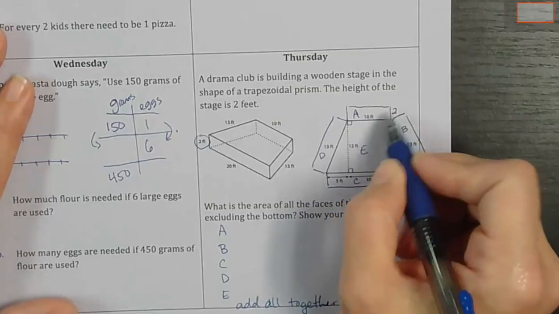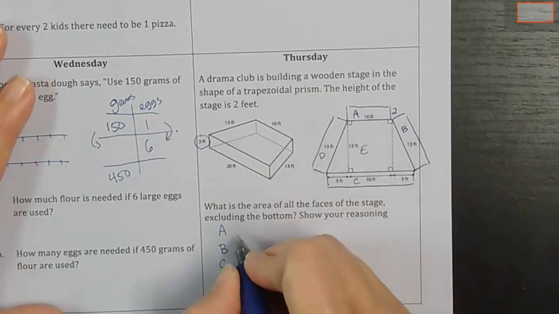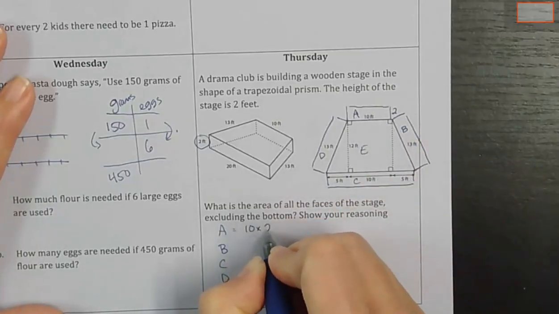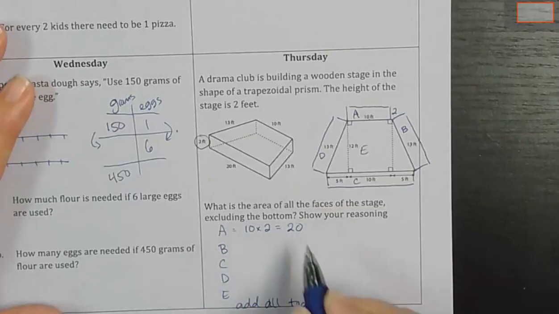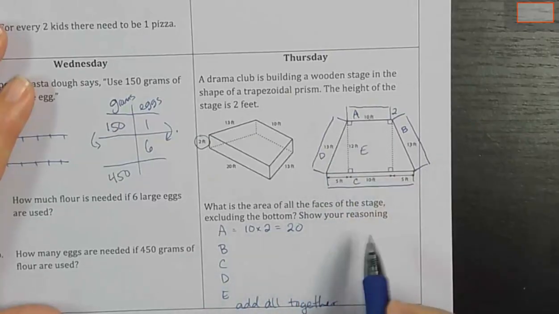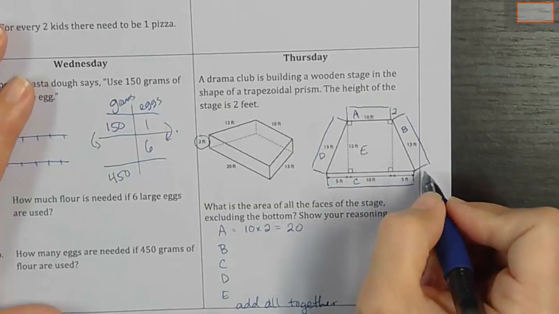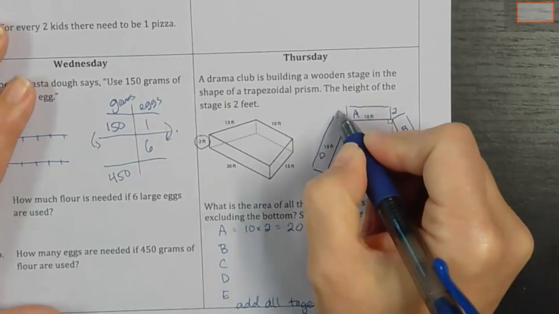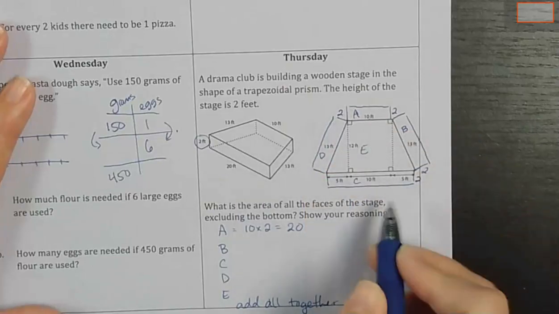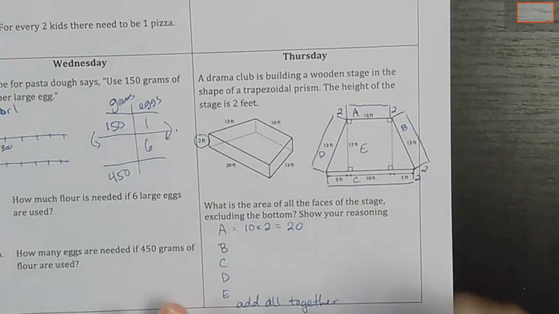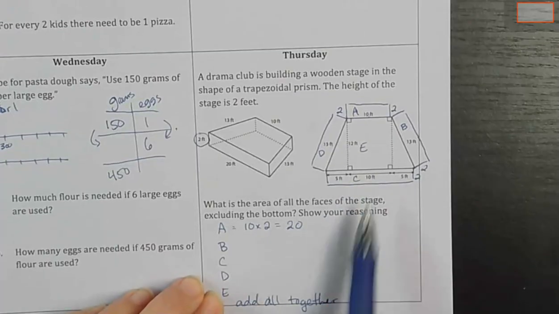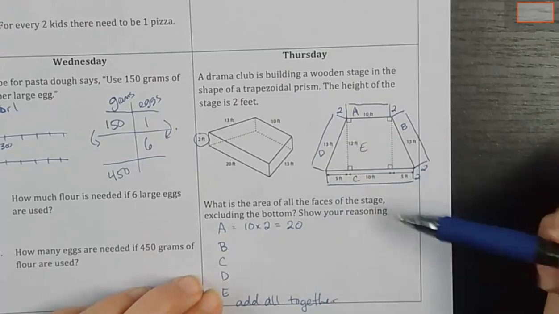So area of a rectangle, 10 times 2 is 20 feet squared, but we'll label that at the end. That's A. Then you need to find, remember this side is 2, this side is 2, and this side is 2. So find the area of each of those rectangles. And then for E, you need to find the area of this trapezoid.